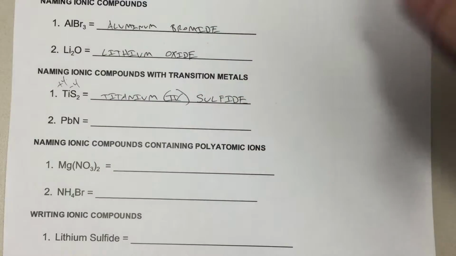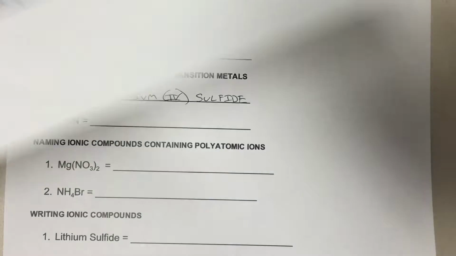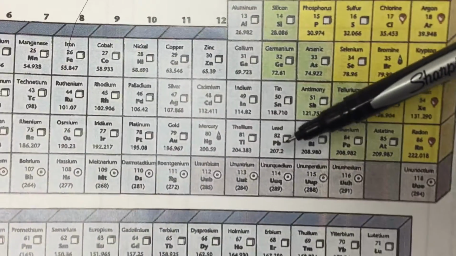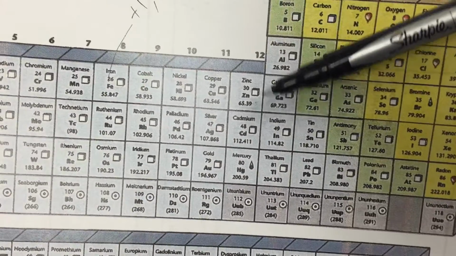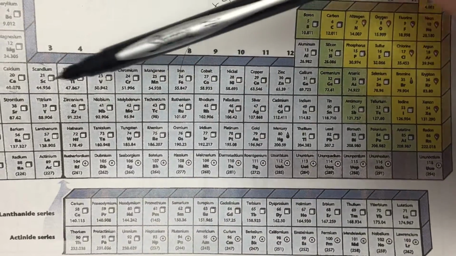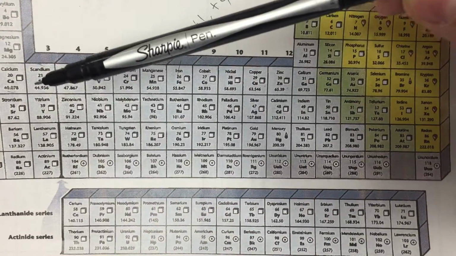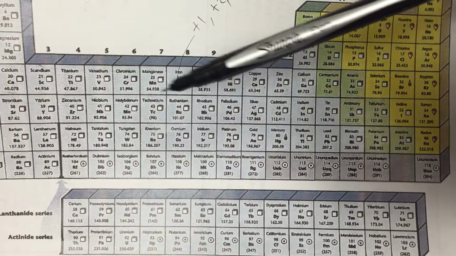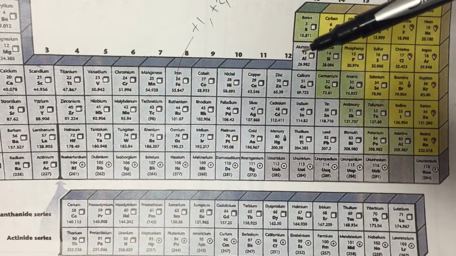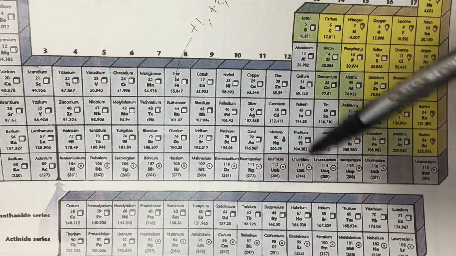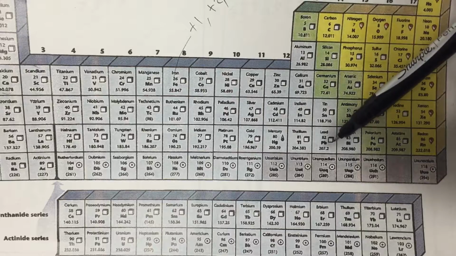Next one, PbN. Pb is lead, and that is found in the same transition block on the periodic table. That is all the way down here. So even though it's underneath this little stair step, it is still part of the transition elements. The transition elements are any of this block and anything under this little stair step, excluding aluminum. Aluminum is not a transition element. Anything under here, that's a transition element, so therefore we have to tell its charge.